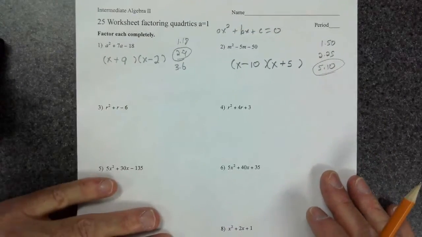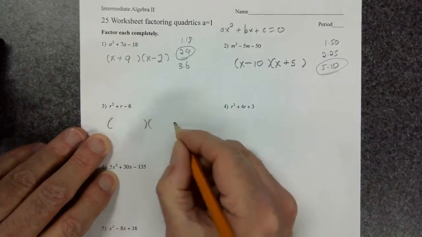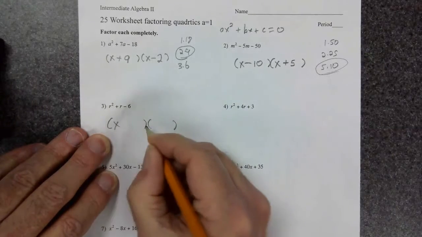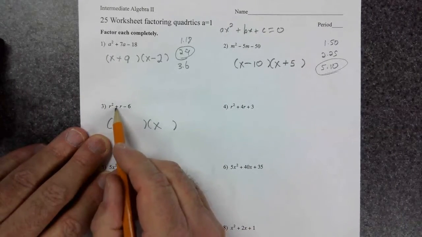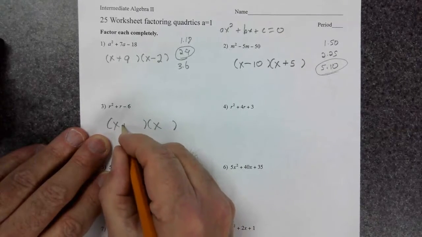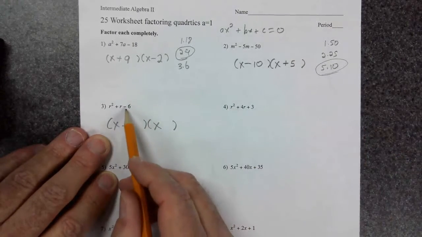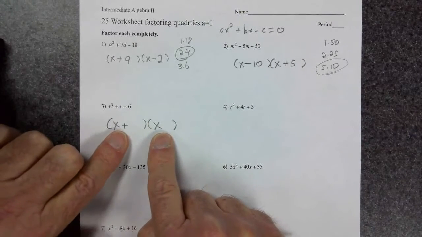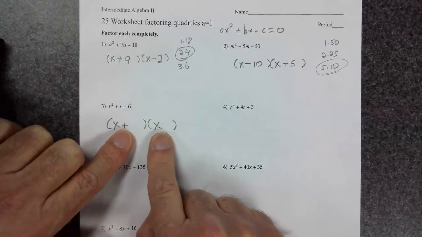All right, number 3. Again, I go straight for the answer. I make my bracket. I put the x right here. Again, I take the sign in front of the middle term, the plus, and I put it right here. And again, this is 3 in a row. It's okay. The sign in front of the negative 6 means the signs in our factors are different. So since this one's already a plus, this one must be a minus.